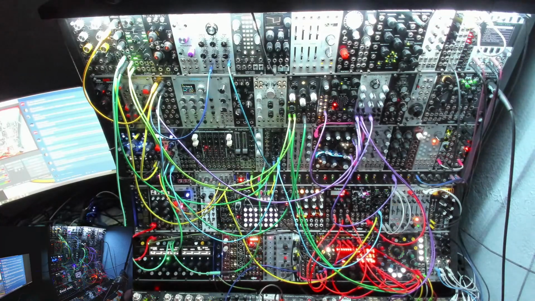Transpose together. Something funky in there.